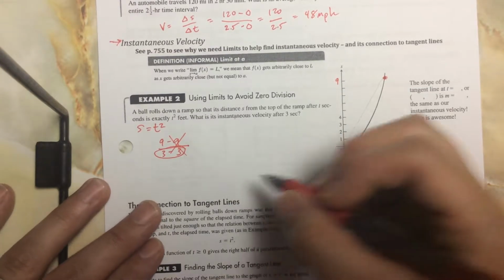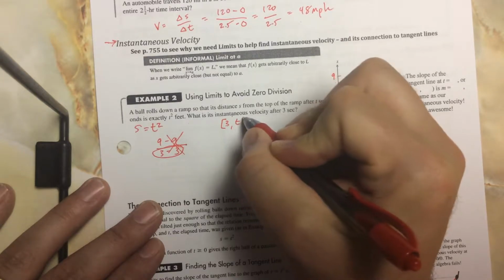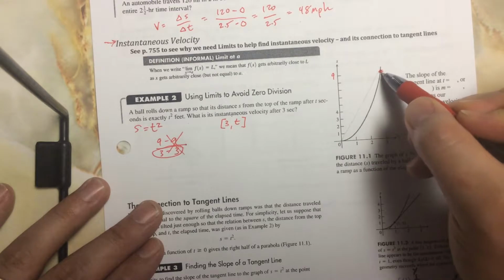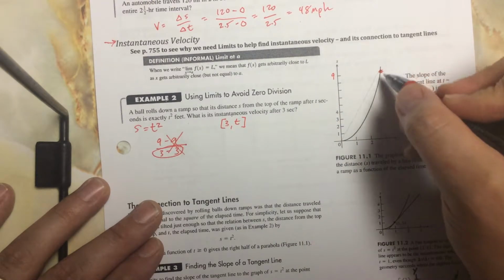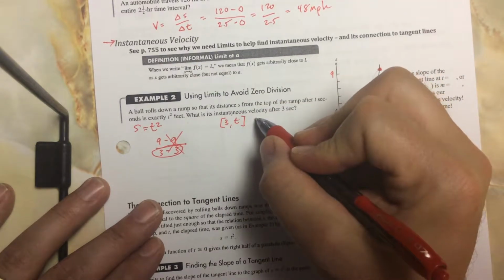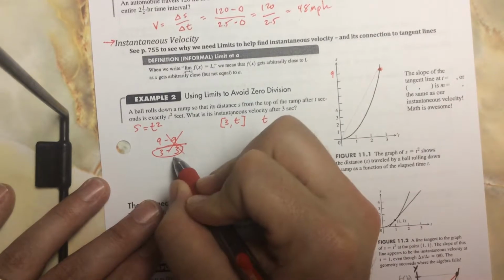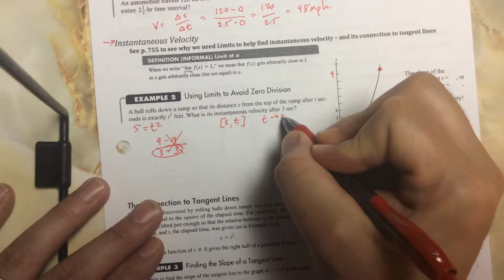What we're going to look at is the interval from 3 to t. Before, I said from 0 to 3. In this case, we're looking from 3 to t, so some other point besides 3. If you want to say it's past 3, you can. But what we're going to say is we want t to actually be 3, kind of what we did here. So we have from 3 to 3, but that doesn't make any sense. We're going to let t approach 3.